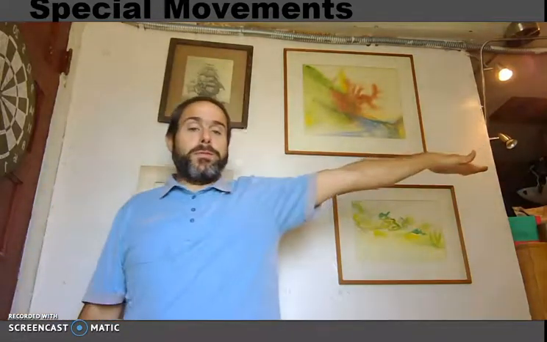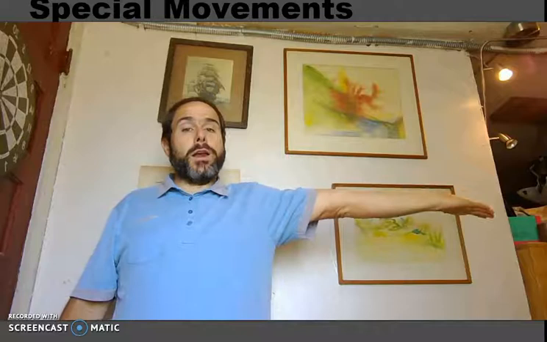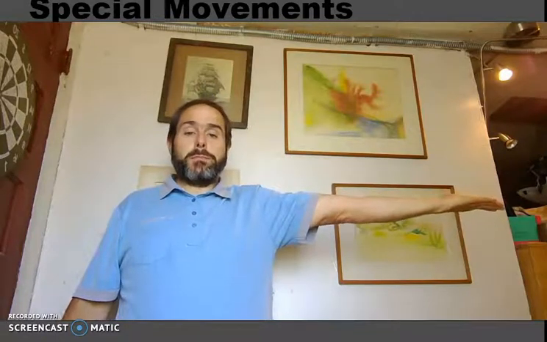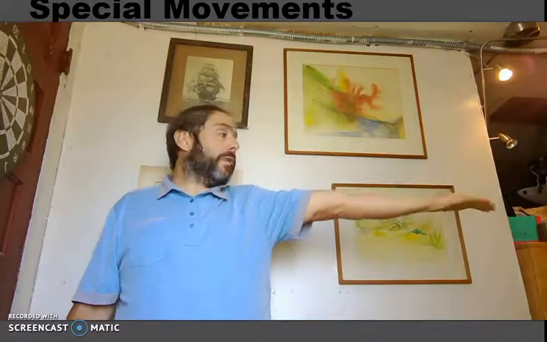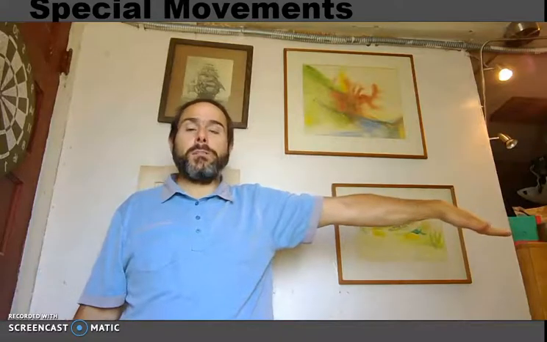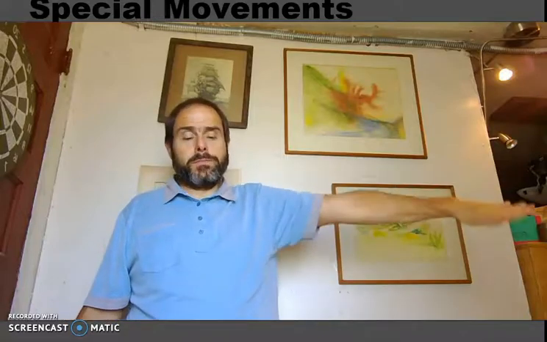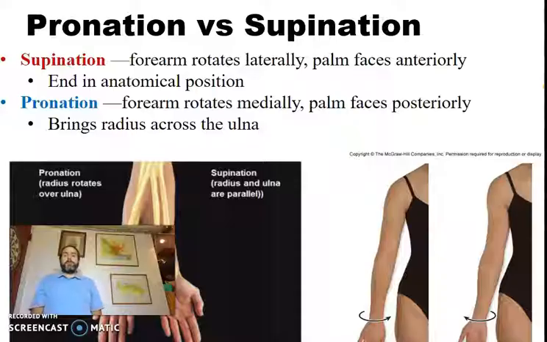So that's supination. You move your hand from palm down, DJ position, to palm up so you could carry some soup. That is supination. Pronation is the opposite. You're moving your hand from facing up to facing down. That's why you cannot pronate your feet. You do not have this range of motion in your foot. Supination, forearm rotates laterally, palm faces anteriorly at the end. So that would be facing forward. Pronation, your thumb is going medial, your fingers are going down. So your palm ends up facing downwards.